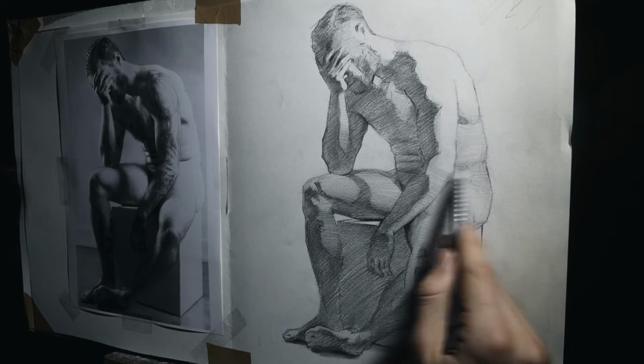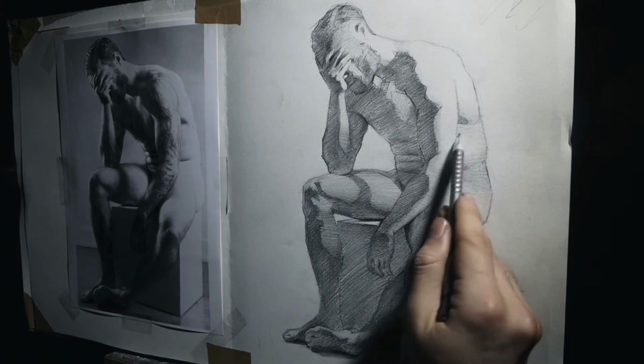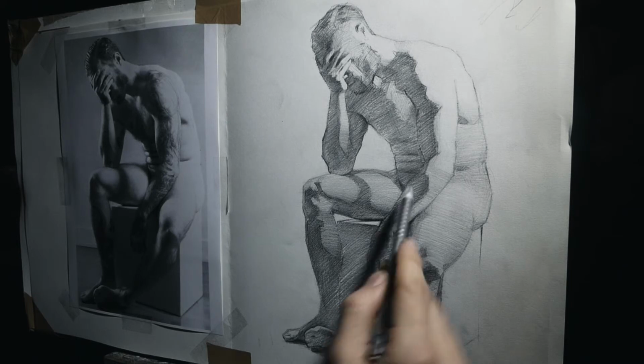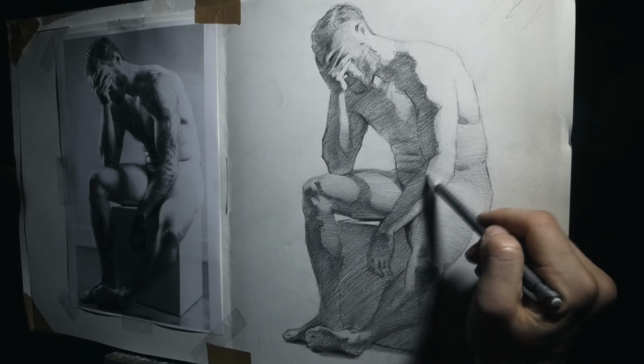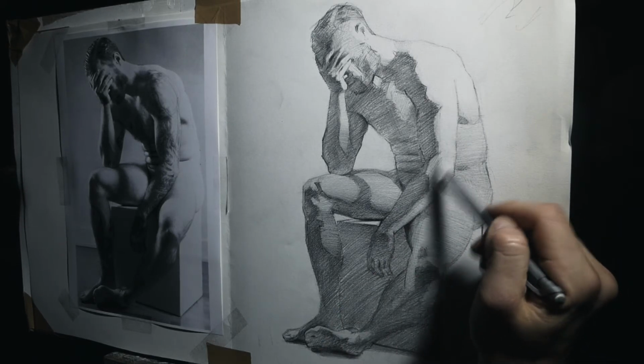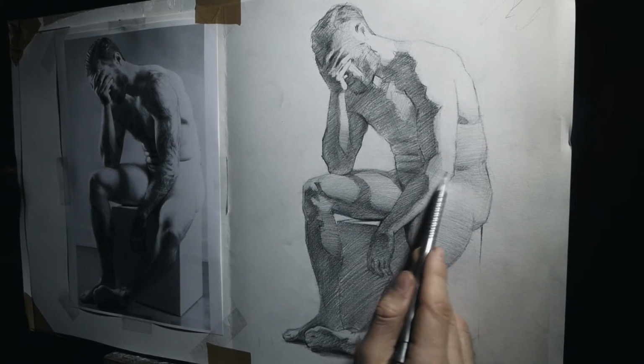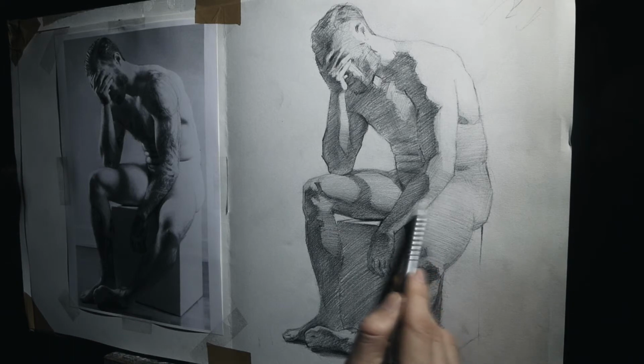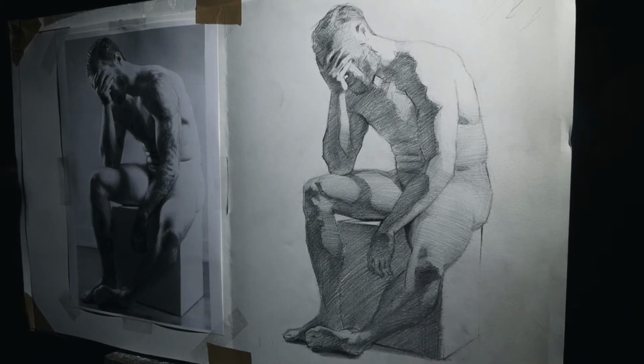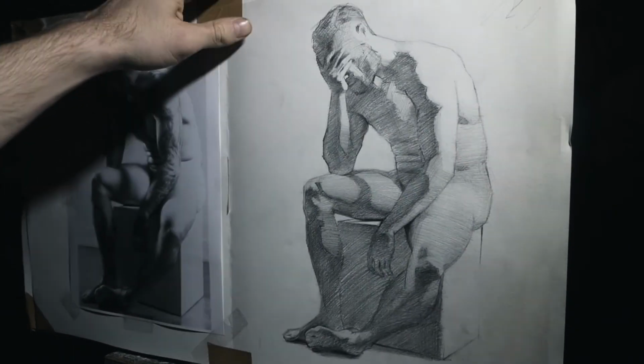And it may also mean that some of these other halftones should darken a little bit as well. But I'm definitely trying to avoid adding too many different planes. That'll be next week. We'll start to go back and correct everything.